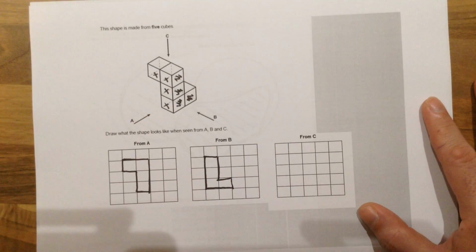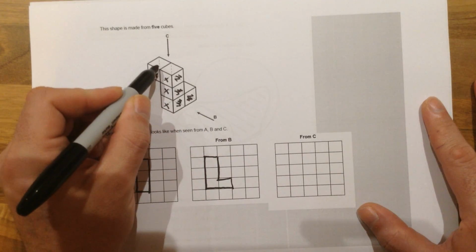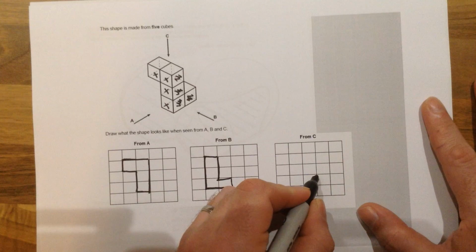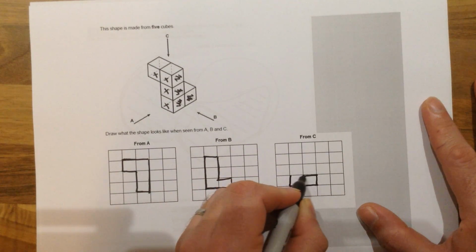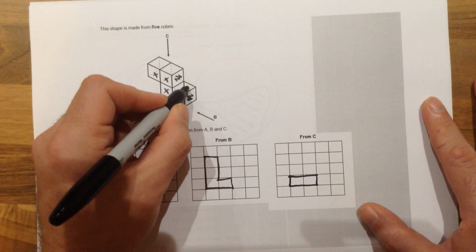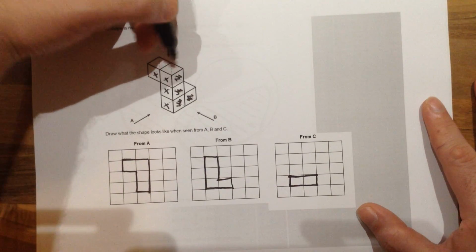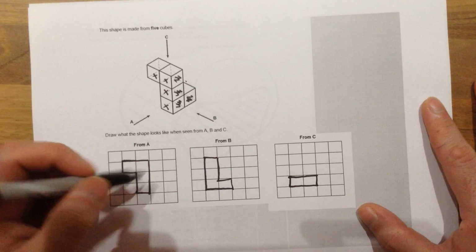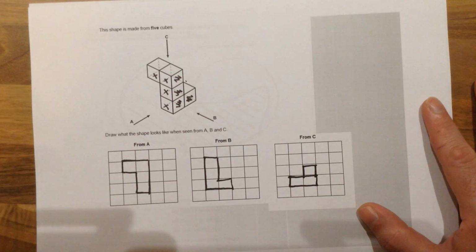From above, so this is from C, we would see these two sections here, looking down at the shape. So we would have two just next to each other. But then we can also see this additional one. So looking down from the top at that shape, you'd see these two, and here just an extra block on top. So that would look something a little like that.